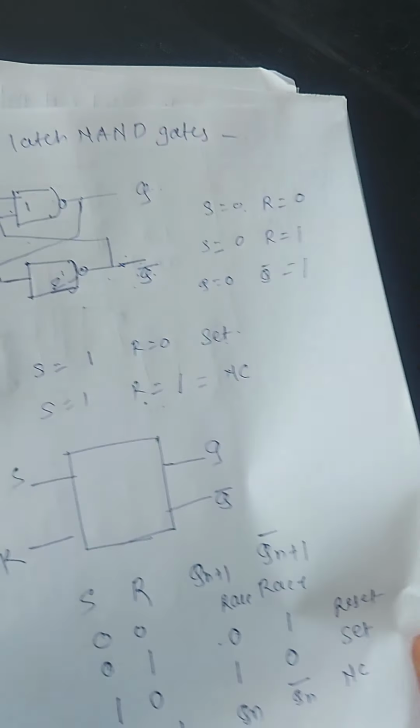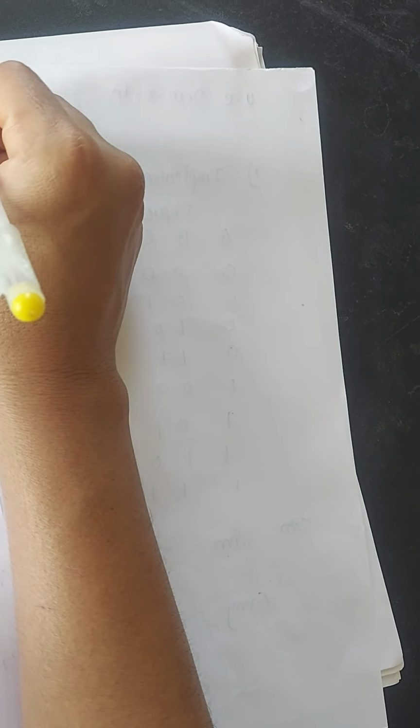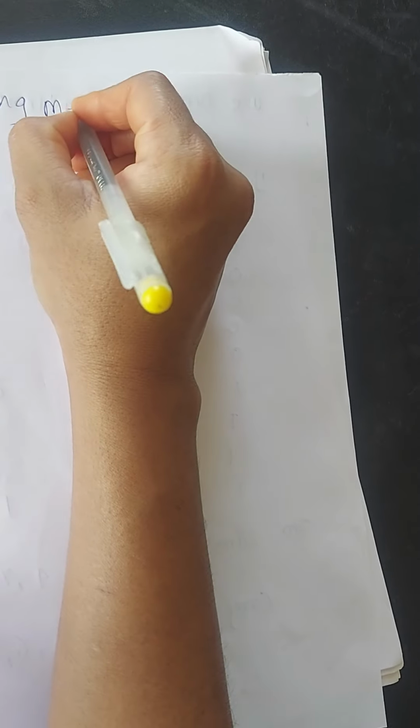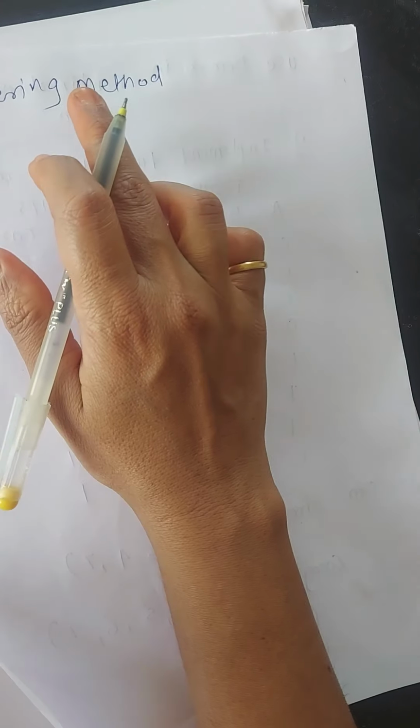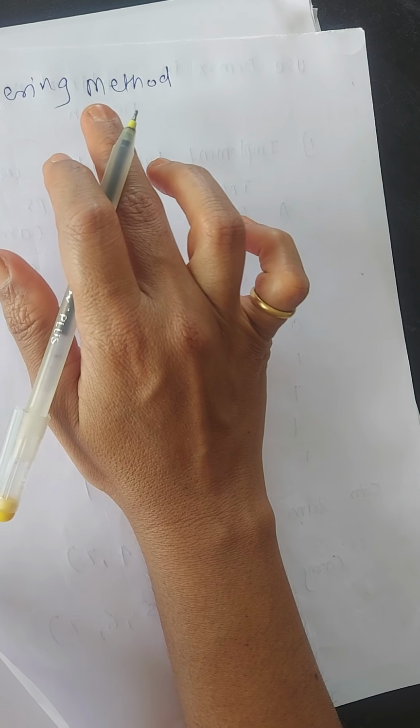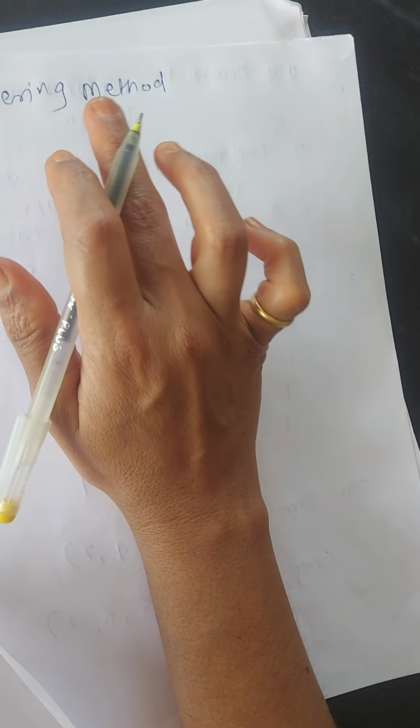This is the SR latch using NAND. Next is the triggering methods. In this triggering method there are two types. In these triggering methods, latches and flip-flops have an additional signal called a clock signal, and depending upon the portion of the clock signal, the latch or flip-flop will respond. This is classified into two types, level triggered circuit and edge triggered circuit.